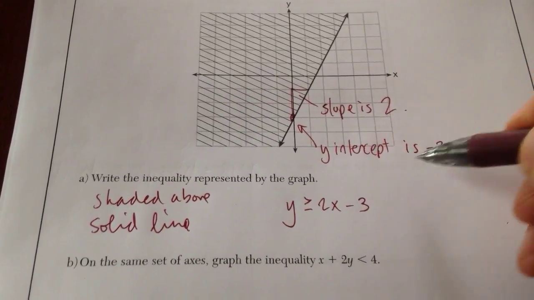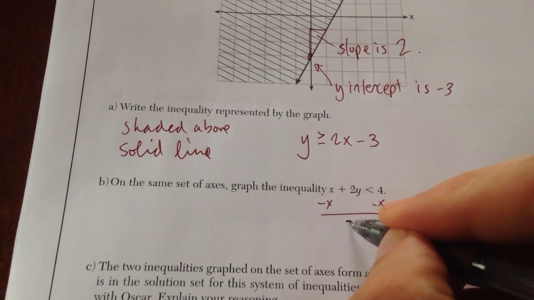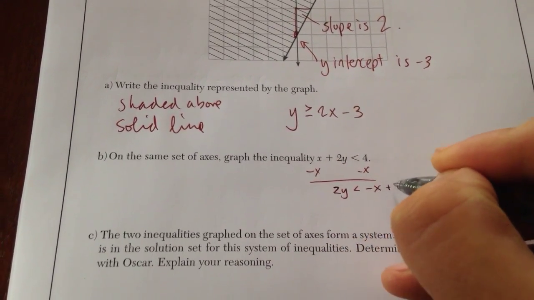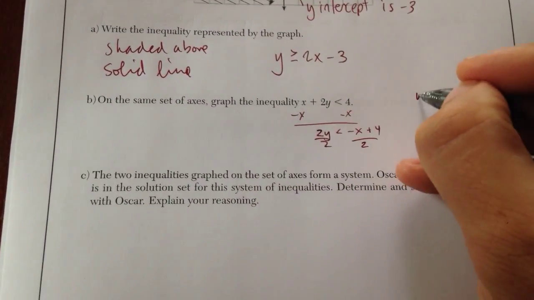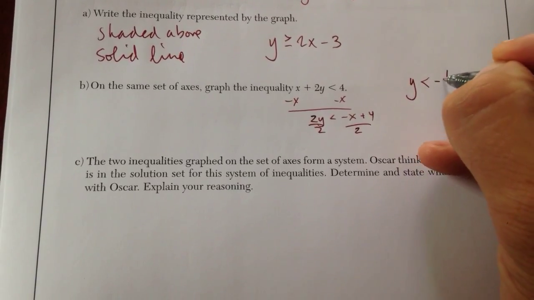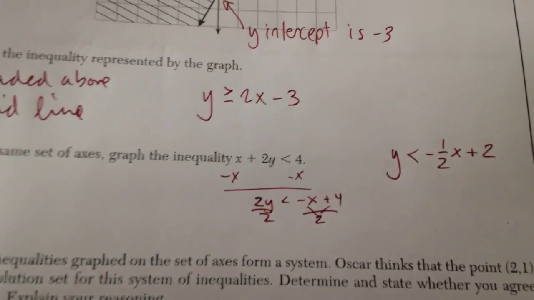Now they want you to graph x plus 2y is less than 4. So what I have to do is get this into slope-intercept form. I get 2y is less than -x plus 4. I'm going to divide both sides by 2. So what I get is y is less than -1/2 x plus 2. You have to divide both of those by 2.